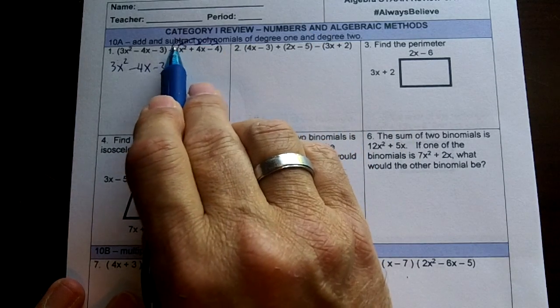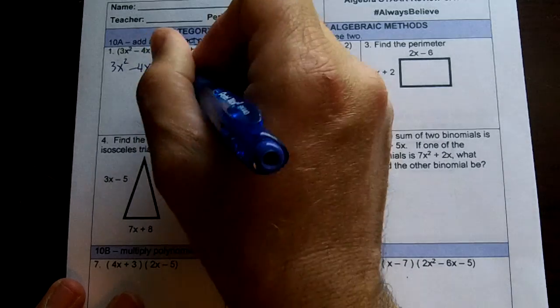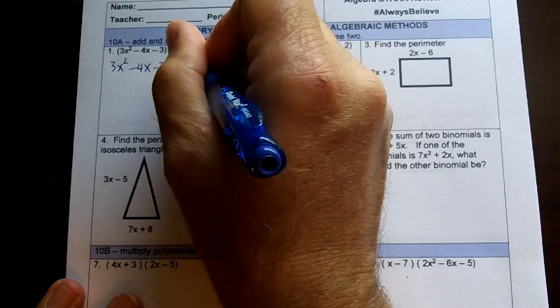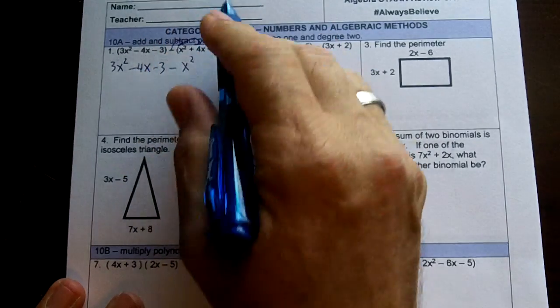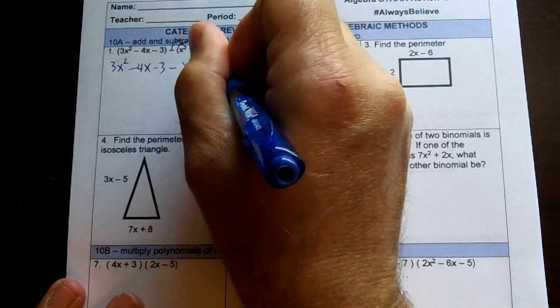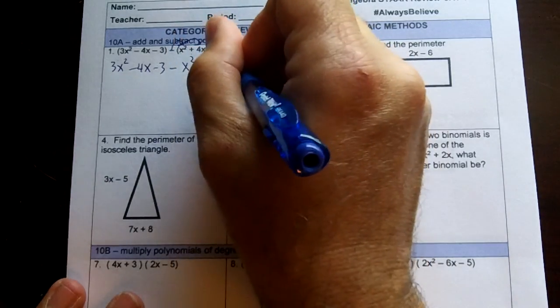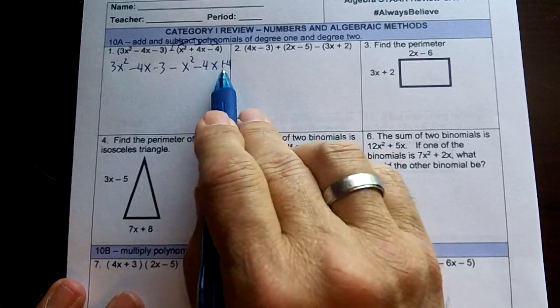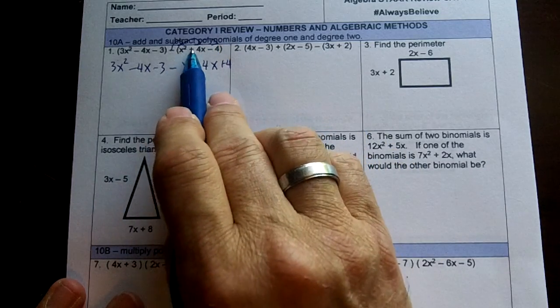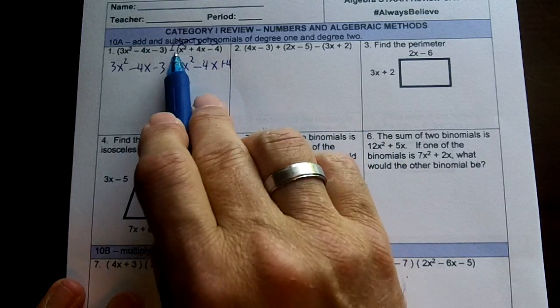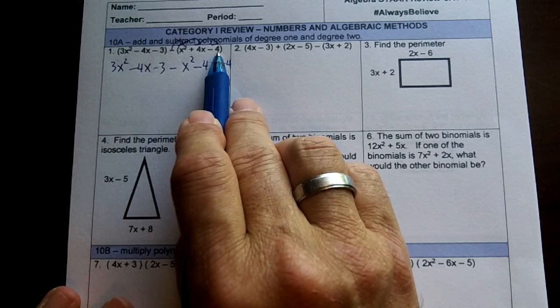This x squared is positive, but the negative will make it a negative. So negative x squared, a negative times a positive is a negative, 4x, and then this will be plus 4. Two negatives make a positive. Basically, this sign switched, that sign switched, and that sign switched. That negative switched the signs in here.